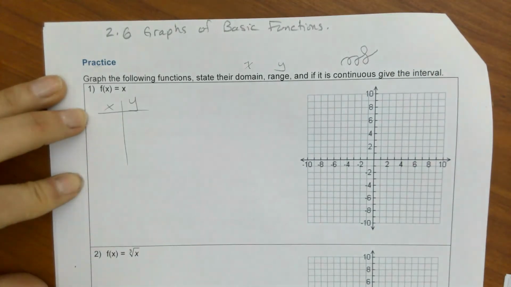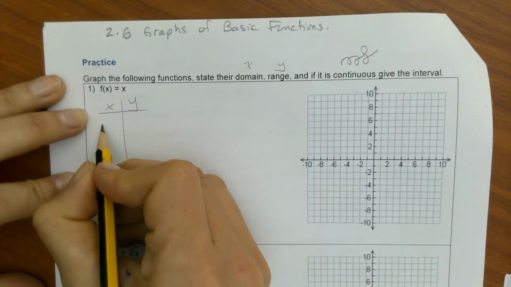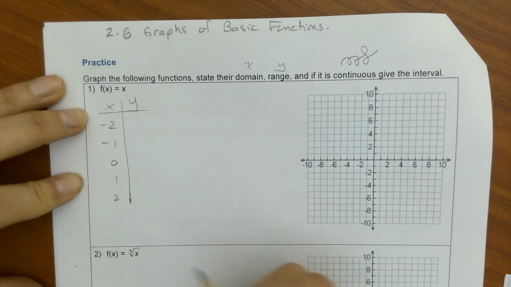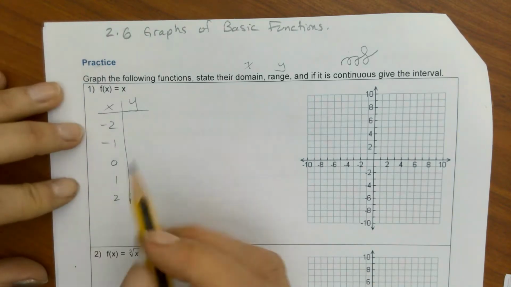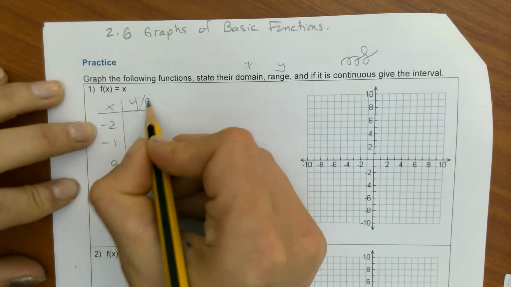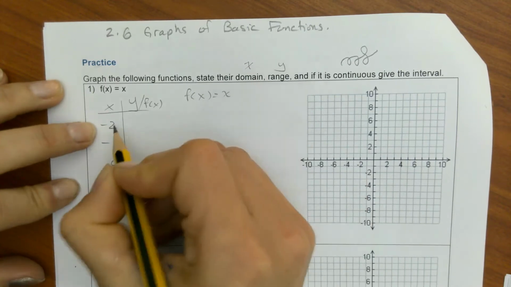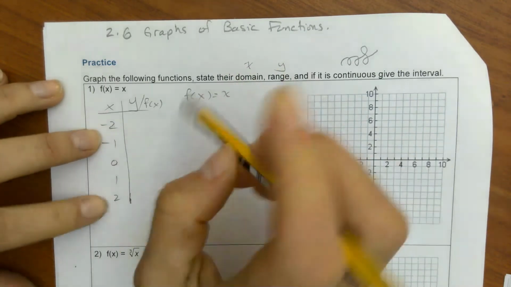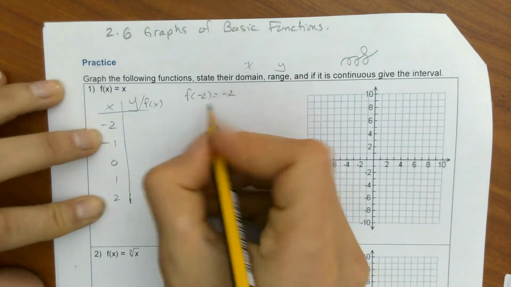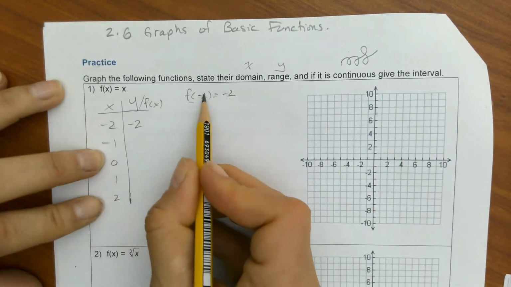Okay, what are some easy numbers? Well, in high school, you probably did this one, -2. You just pick easy numbers, they're just coming from my head. So if x is -2, it's not y, but it's the same thing, kind of, f of x. So f of x equals x. If I put a -2 in there, f of x is just -2. It's the same thing. If I put a -1 in there, it's going to be -1.